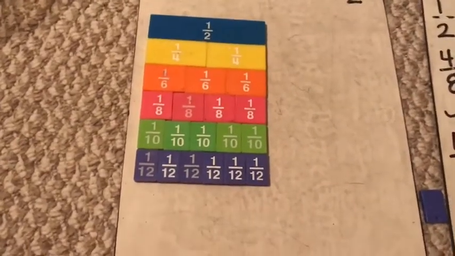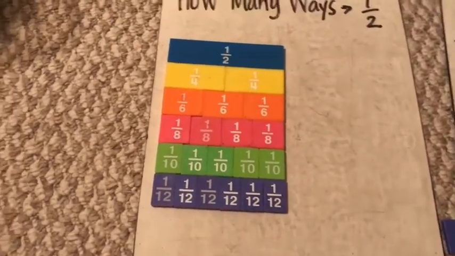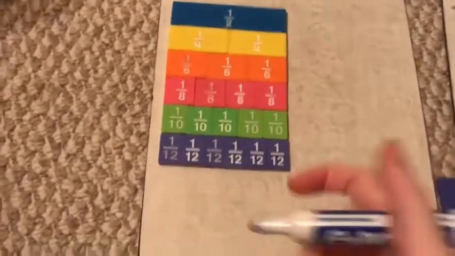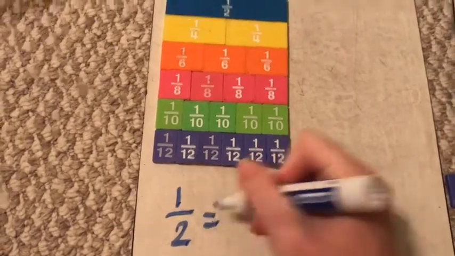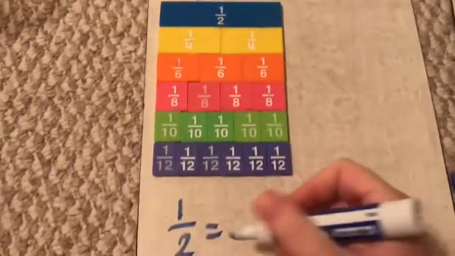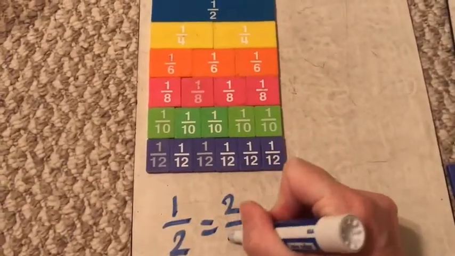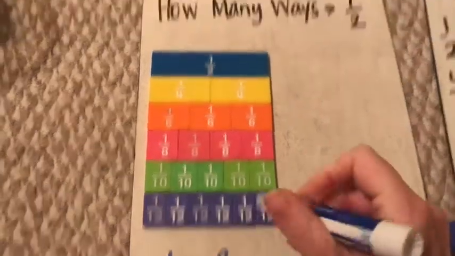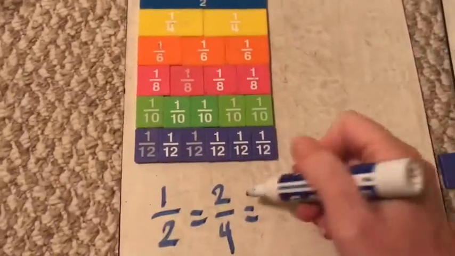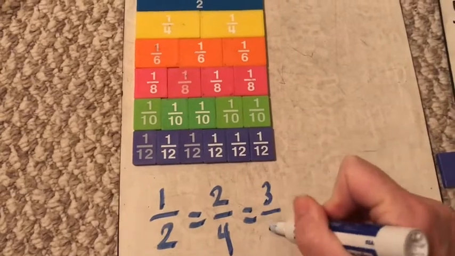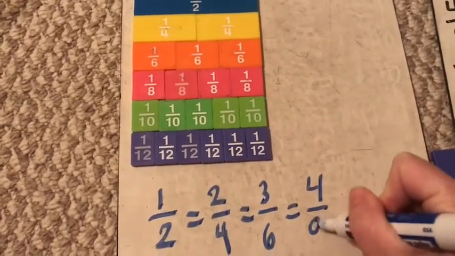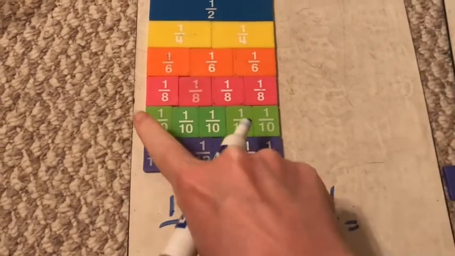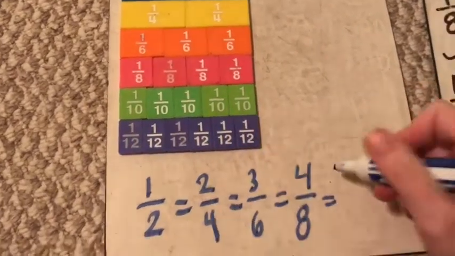And when I write these fractions for equivalence, 1/2 is the same as 2/4. It's also the same as 3/6. It's the same as 4/8. The same as 5/10.